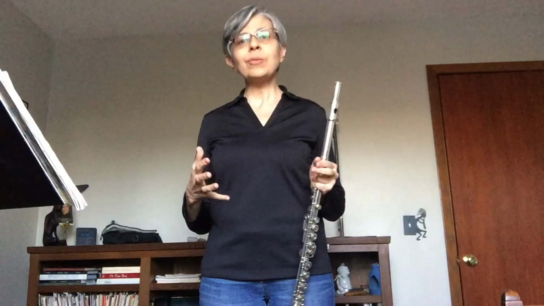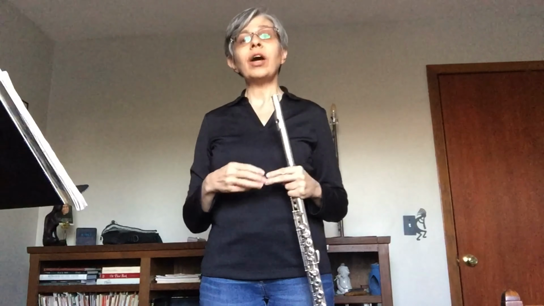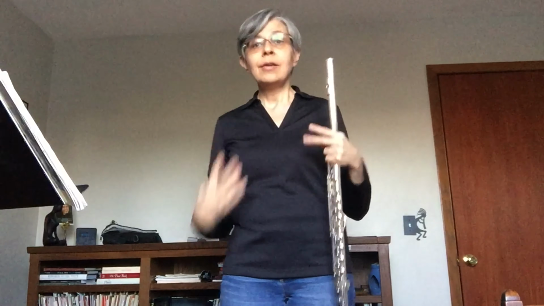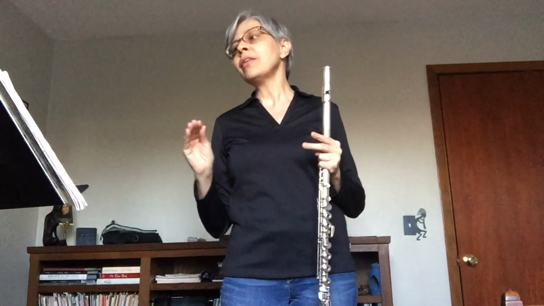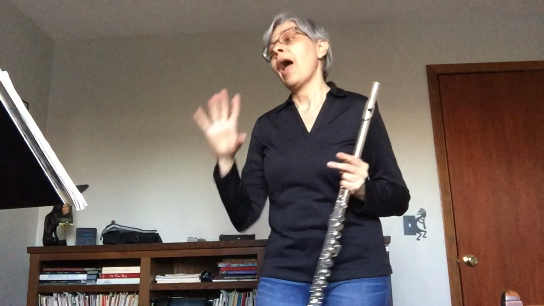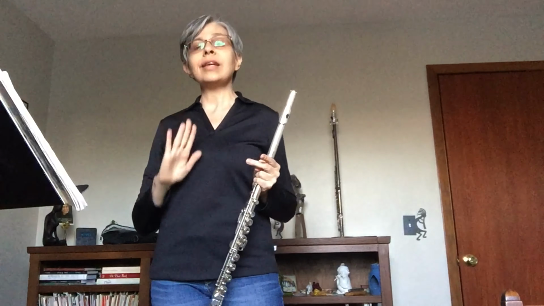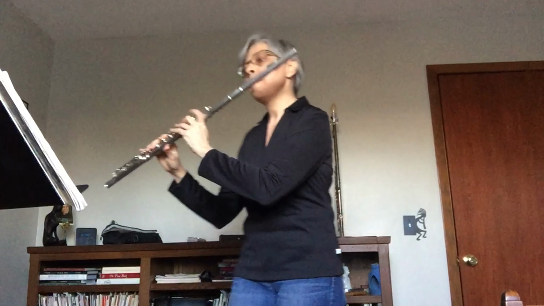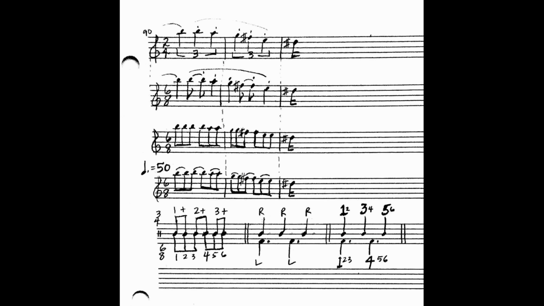And the way I like to explain it is that we have to find, in mathematical terms, what we would call the common denominator. The common denominator between 2 and 3 is 6. So what we're going to do is pretend this passage is in 6/8, just for a minute, and then we're going to subdivide in 6/8, and then we're going to put it back together again. So a couple of strategies to help you do that.